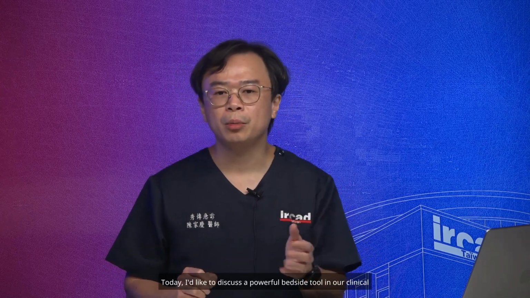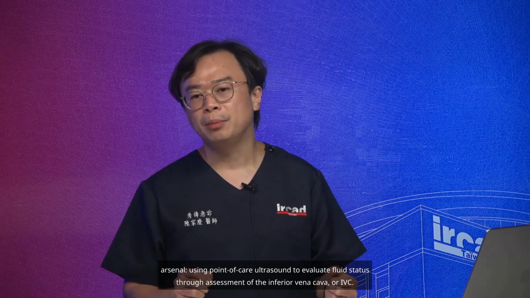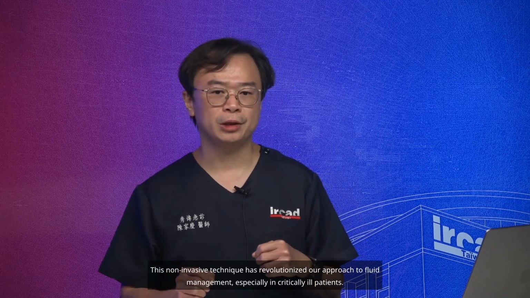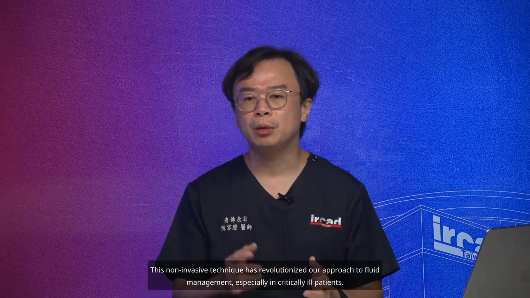Good morning, colleagues. Today I'd like to discuss a powerful bedside tool in our clinical arsenal, using point-of-care ultrasound to evaluate fluid status through assessment of the inferior vena cava, or IVC. This non-invasive technique has revolutionized our approach to fluid management, especially in critically ill patients.